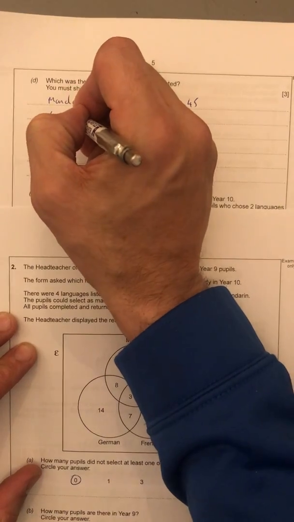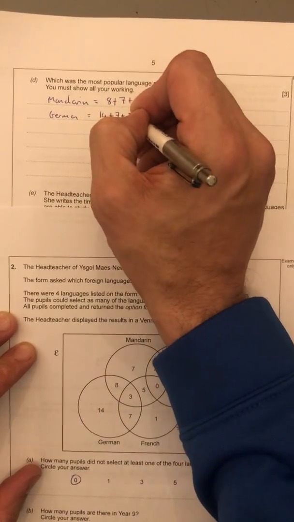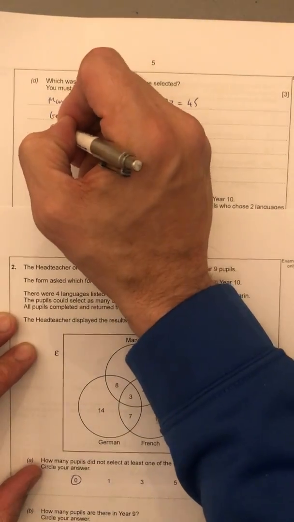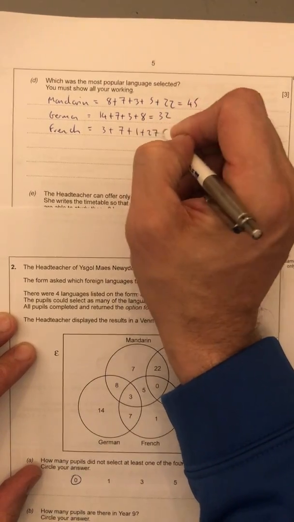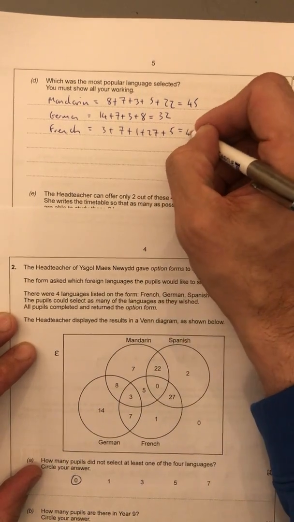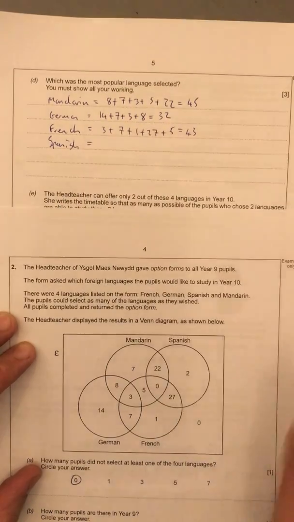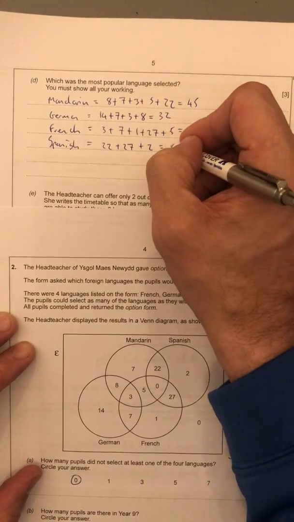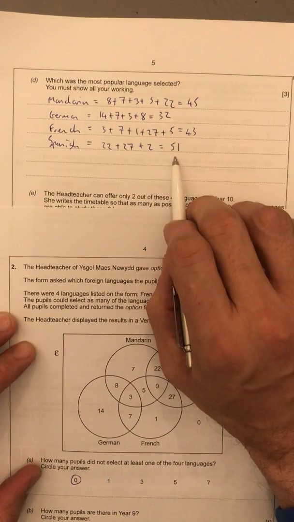German is going to be 14 plus 7 plus 3 plus 8. So that comes to 21, 24, 32. French is going to be 3 plus 7 plus 1 plus 27 plus 5. So that comes to 11, 38, 43. And then the last one, Spanish, you've got 22 plus 27 plus 2, which comes to 51. So the most popular is going to be Spanish because it's got the biggest number.